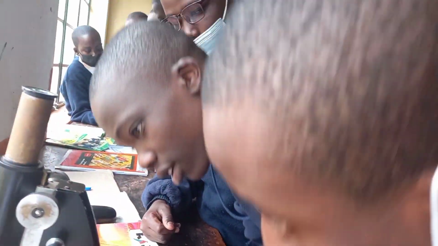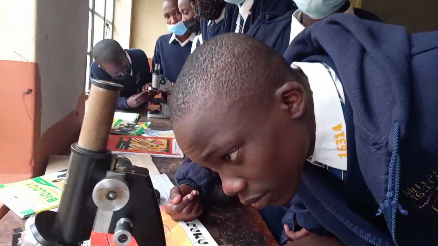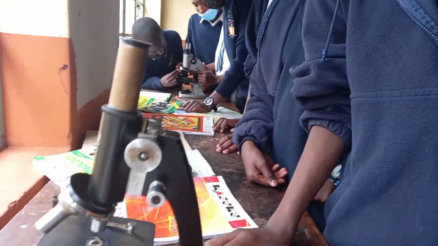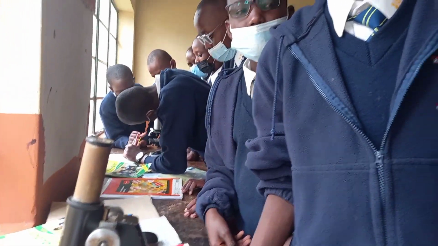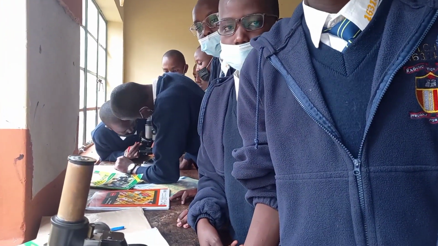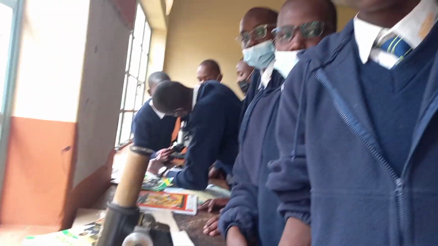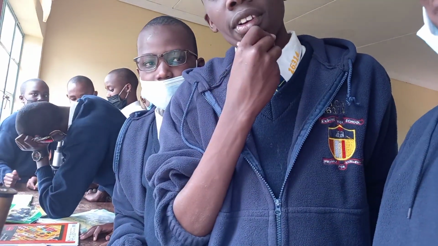It's written low power. Yes, it has the least magnification, times 5, and it is the shortest. Then what other objective lenses do we have? Apart from low power, we have the medium power and the high power.